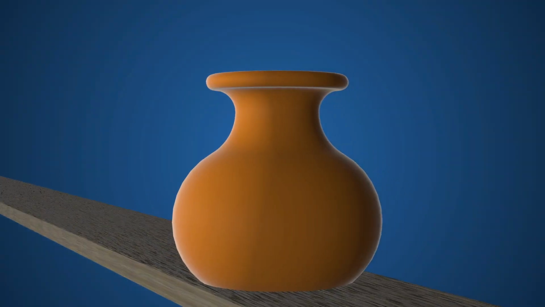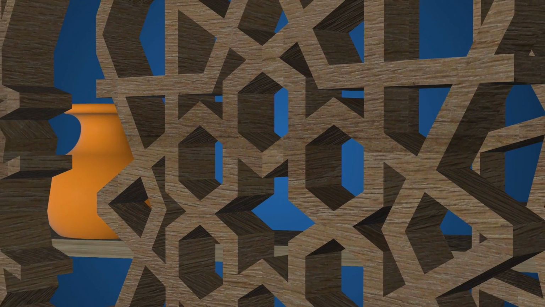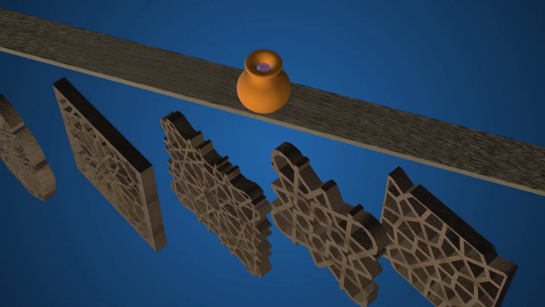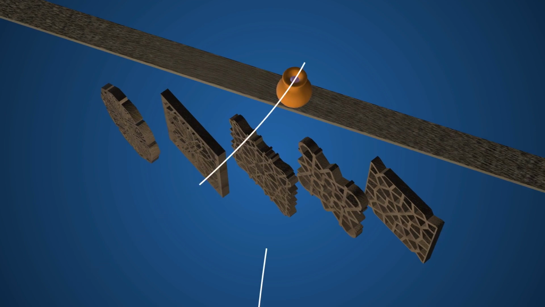Some people also add clay pots filled with water, sand, or damp straw to their designs. As hot air breezes through the holes, it also passes through the pot's porous surface. The moisture inside evaporates, cooling the air.